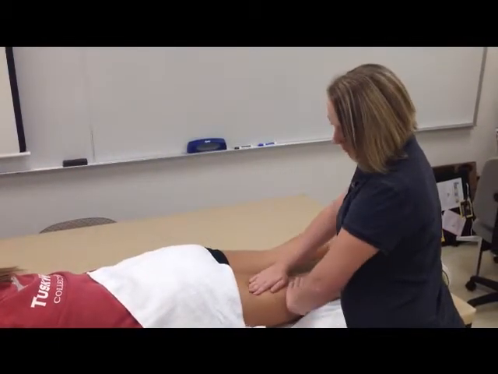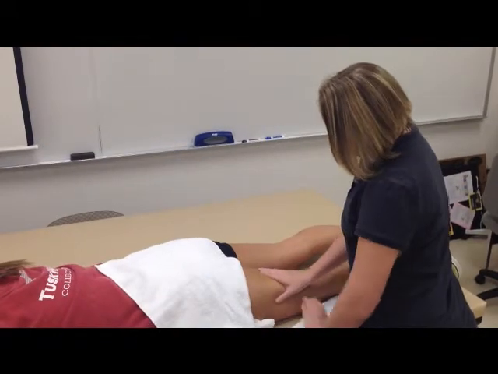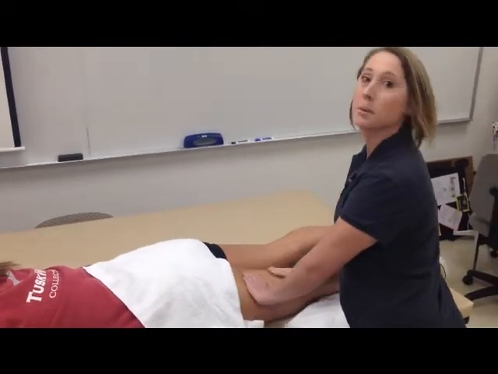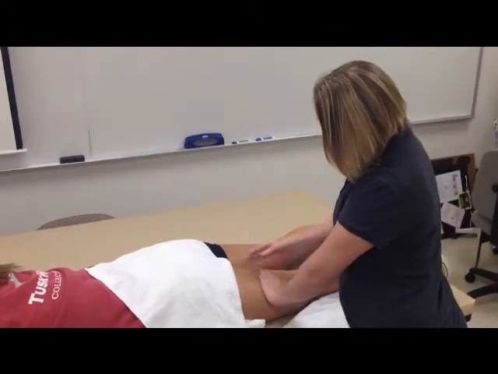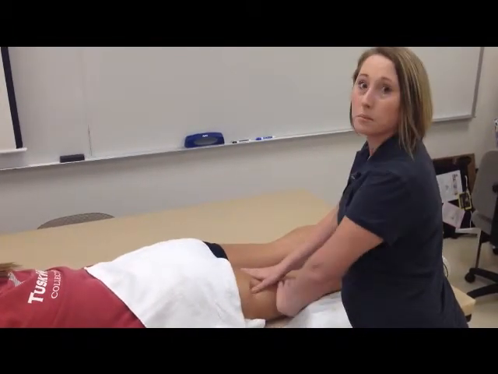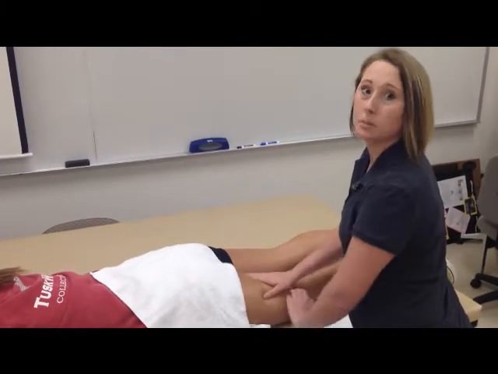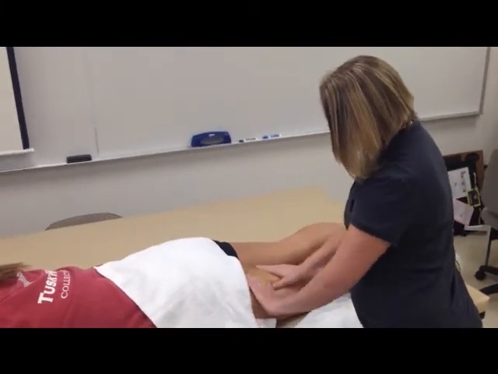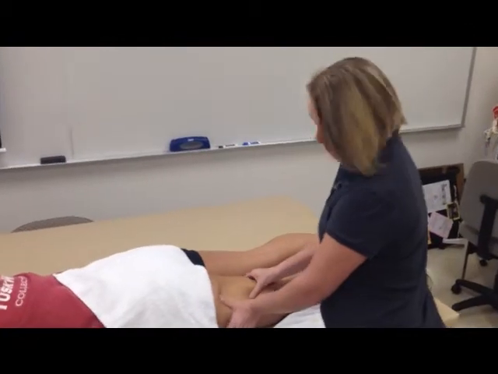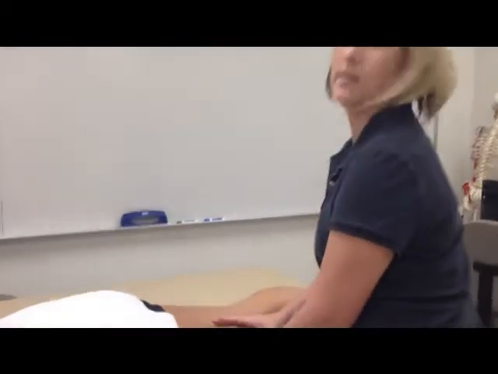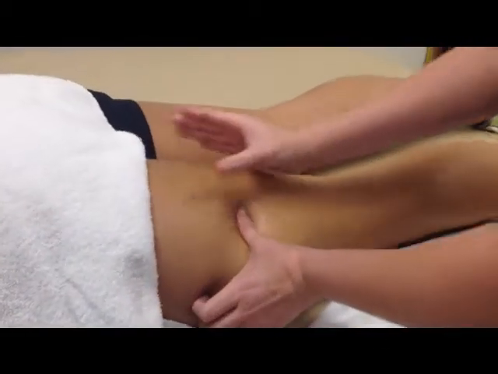The soft tissue mobilization I chose to use was on the hamstrings because the patient has a posterior pelvic tilt, and loosening up the hamstrings would allow the pelvis to be in a more neutral position. So I'm choosing to do elongation on the hamstrings and also removing any knots that the patient may have.